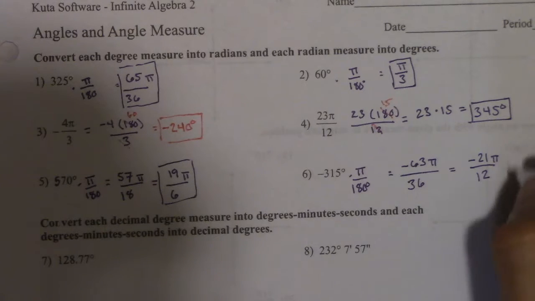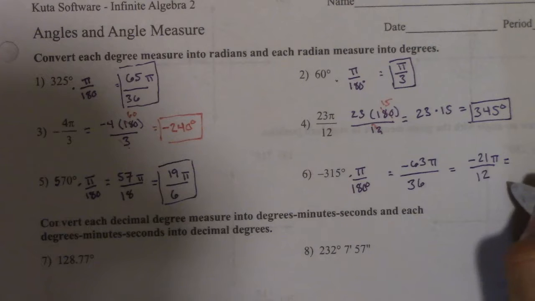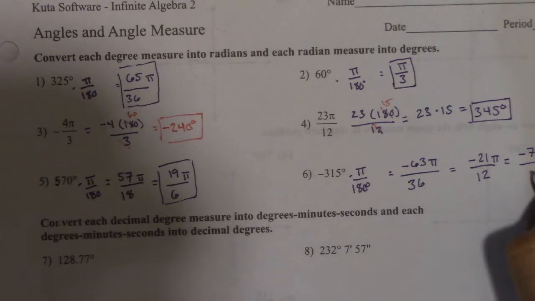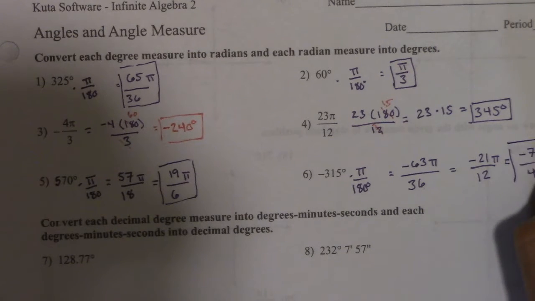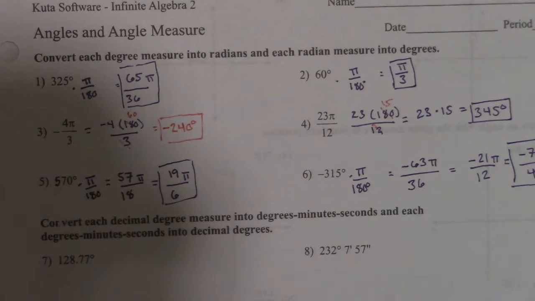Okay. And sorry, I just got confused by myself for a moment. I still have another 3, so I can take another 3 out the top, and I've got a negative 7 pi. And then I can take another 3 out the bottom, a negative 4, and with negative 7 pi over 4. So that's the first 6.